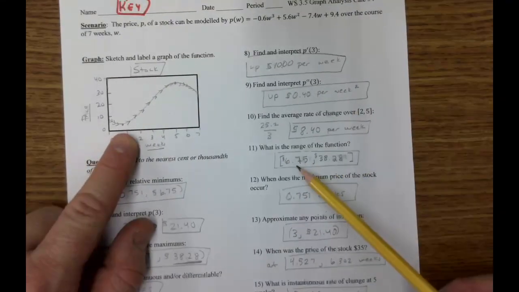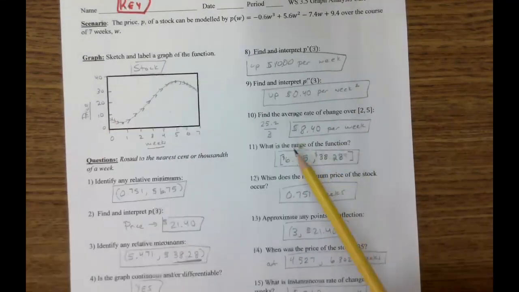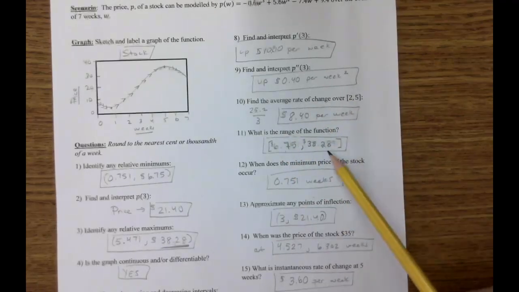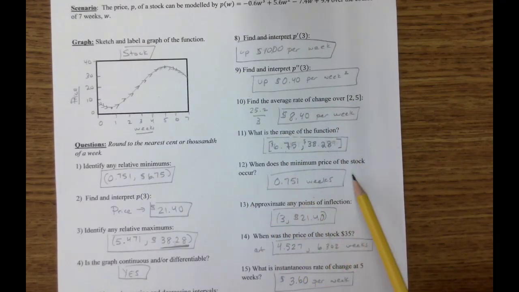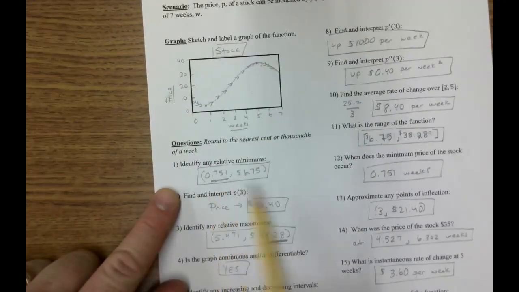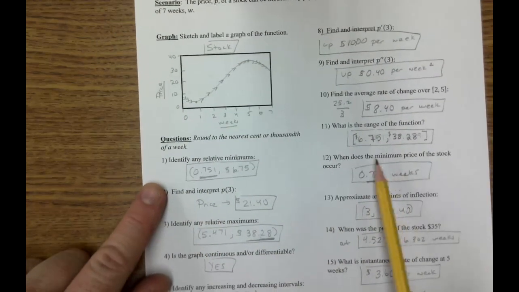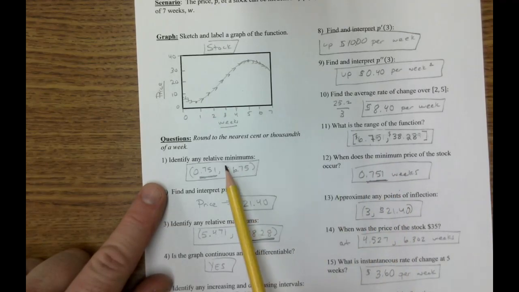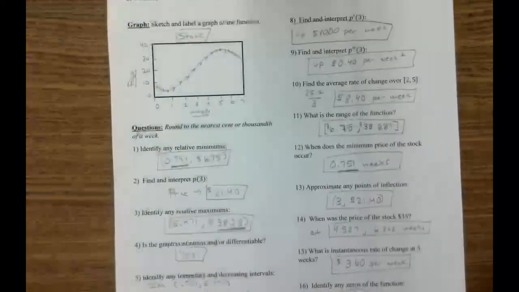The range. That would be the lowest price to the highest price. That's the lowest the stock was. That's the highest the stock was. When does the minimum occur? Well, right there. Hey, we already have that number here. You're going to have a lot of these same numbers repeating. That's when the minimum occurs. That is the minimum.